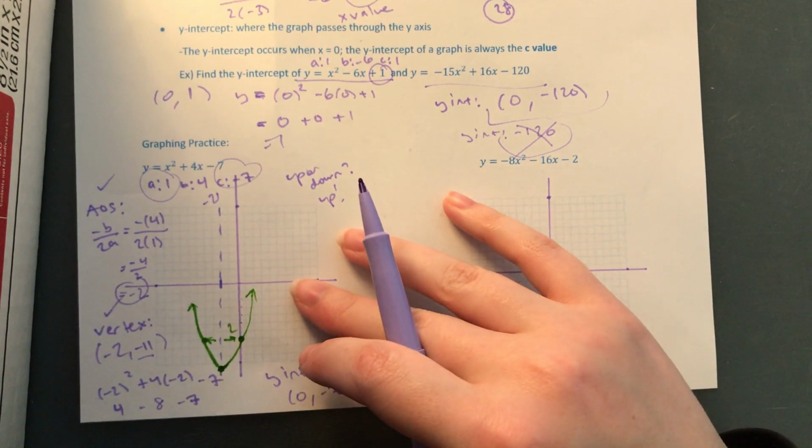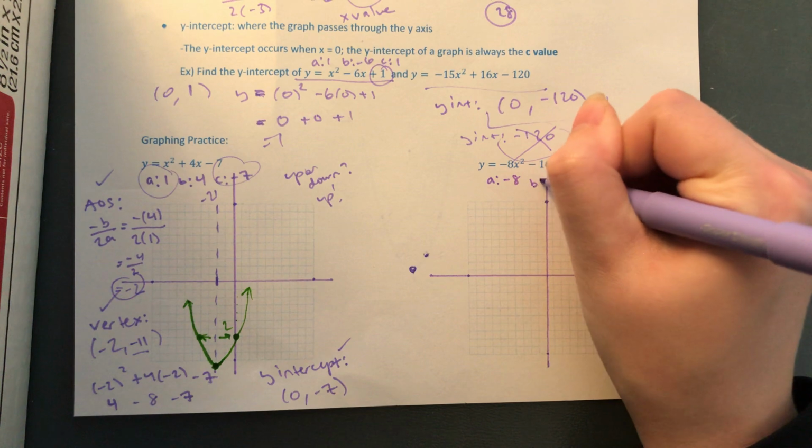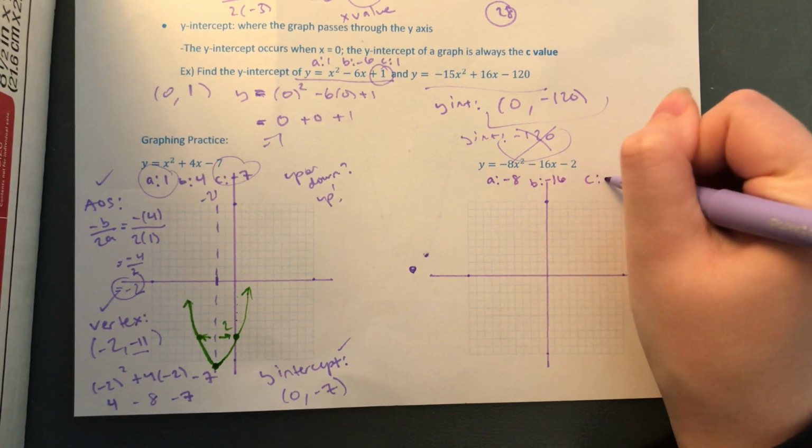All right, so this last one, the first thing I like to do is label your A, B, and C values. So A is -8, B is -16, and C is -2.